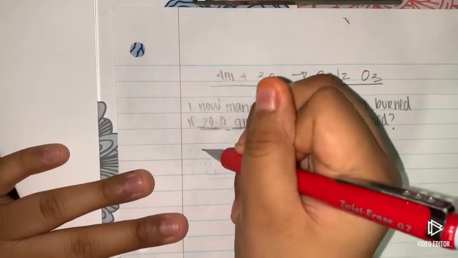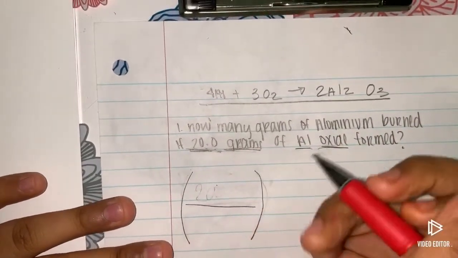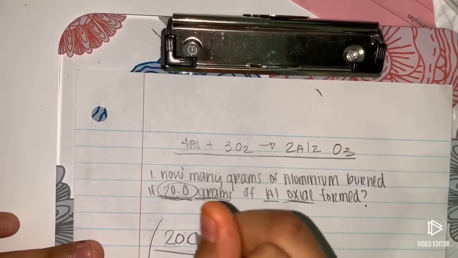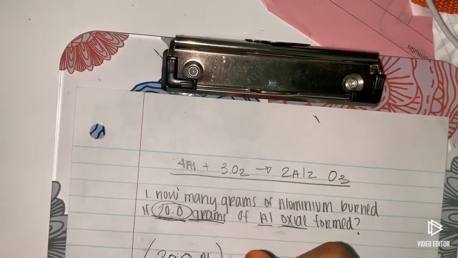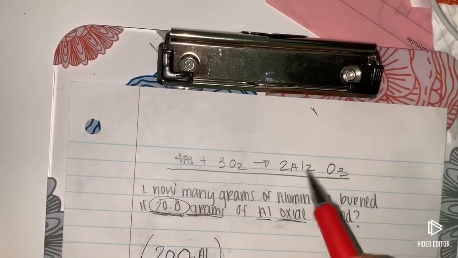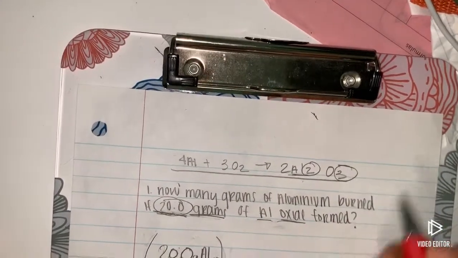Okay, so for my way, we're going to be putting parentheses and then the line here. So, right here it says 20.0, so we're going to put 20.0 g Al2O3. And those numbers are the subscripts because for Al, right here we have a 2, and for O3, we have a 3 right there.